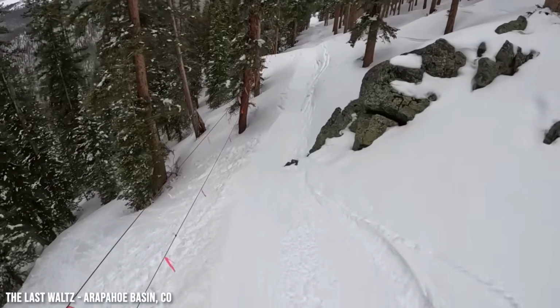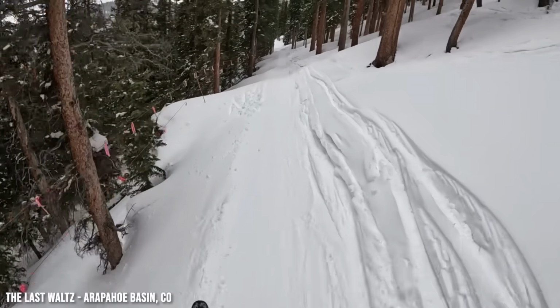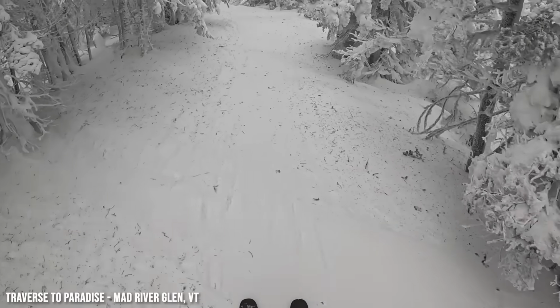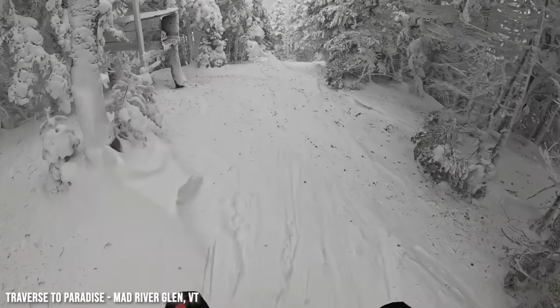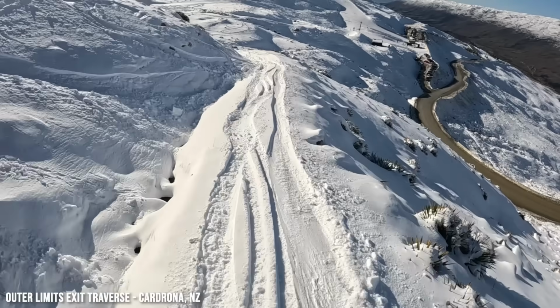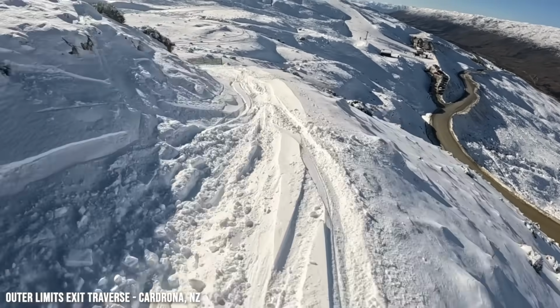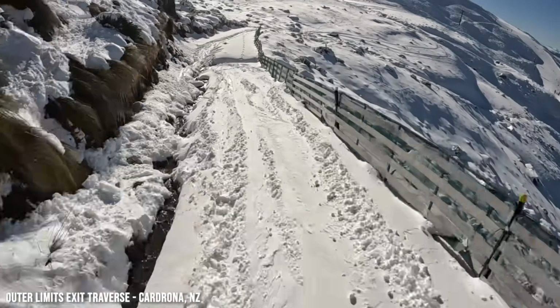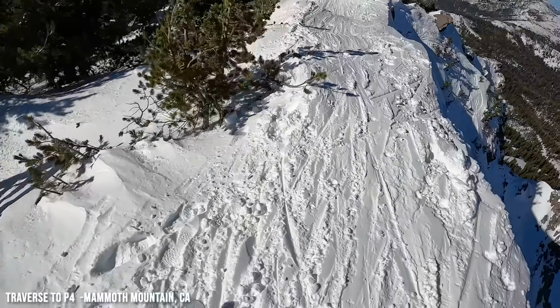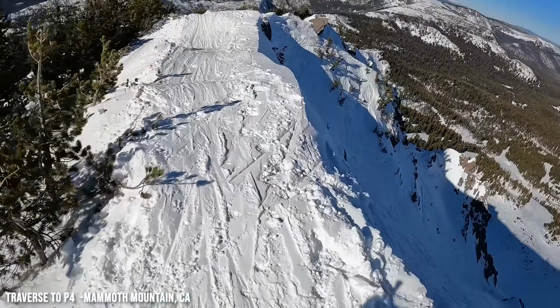Our final discussion point in this video is what I like to refer to as single-track traverses. These are similar to traverses from before in that they get you from one place to another along a fairly mild slope. However, they differ in just about every other way. They're typically not cut into the hill, but instead are just carved out of the snow over time. They're not groomed and are only wide enough for one or sometimes two people at a time.